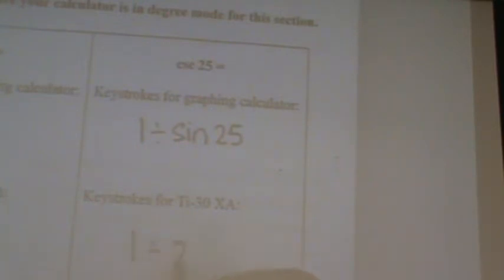So for this next one, cosecant, you're gonna do 1 divided by sine of 25. But if you have the Inspire, you would just hit cosecant 25. And then for the keystrokes for the cheapy 30XA, you're gonna do 1 divided by 25 and then hit sine. Okay? Questions?